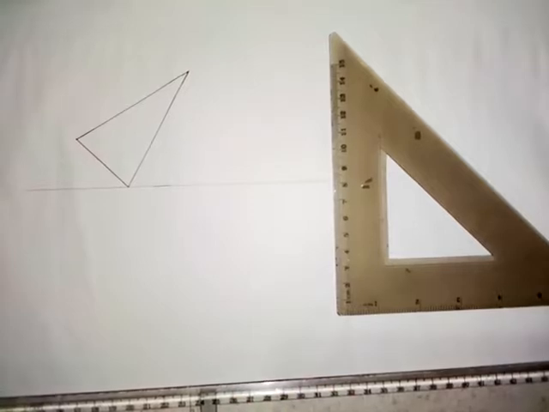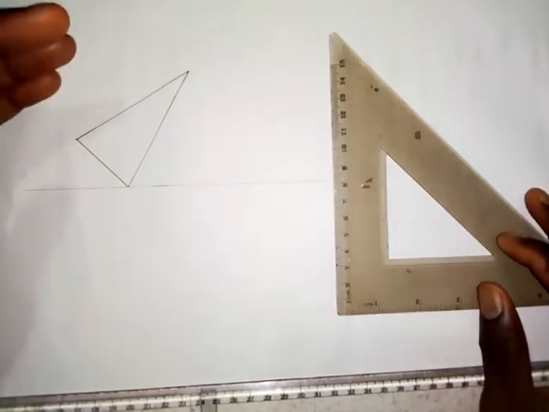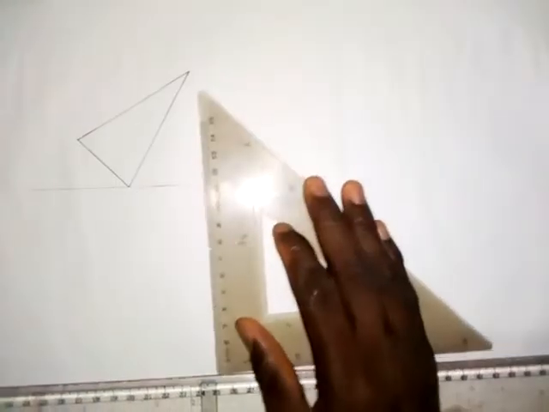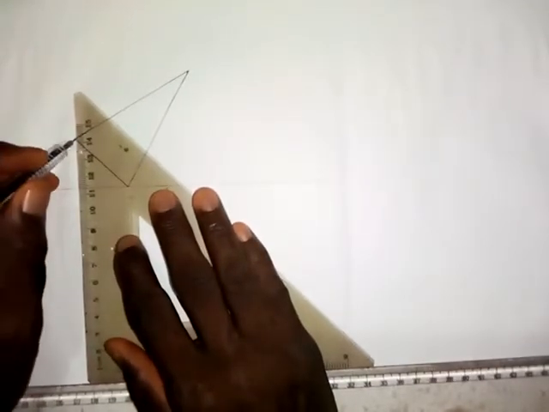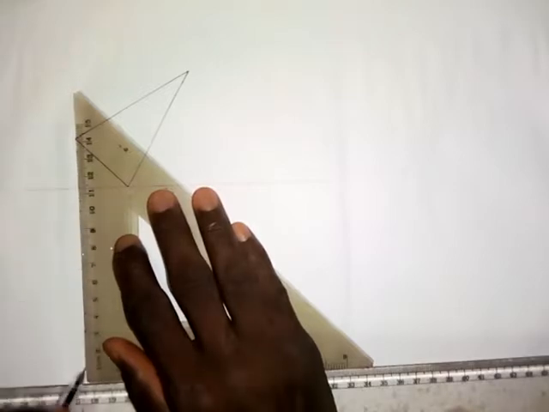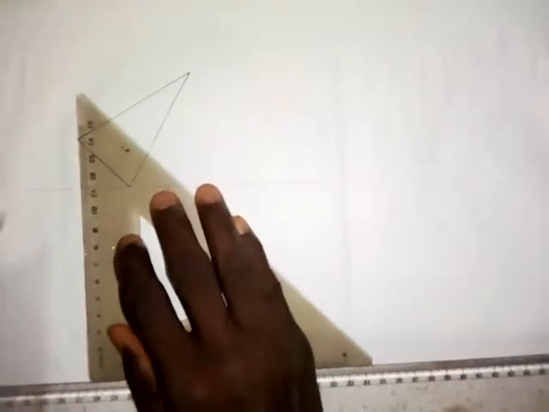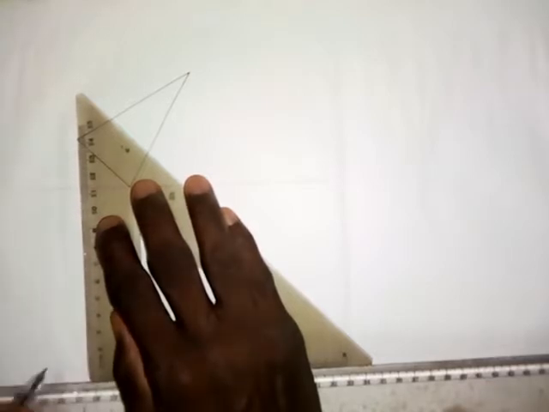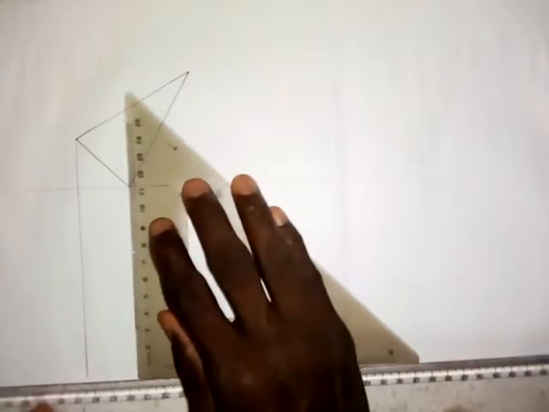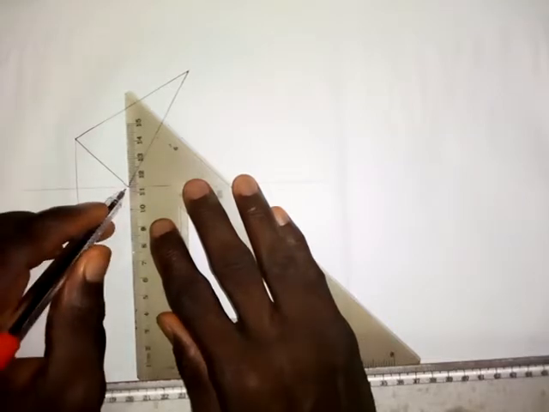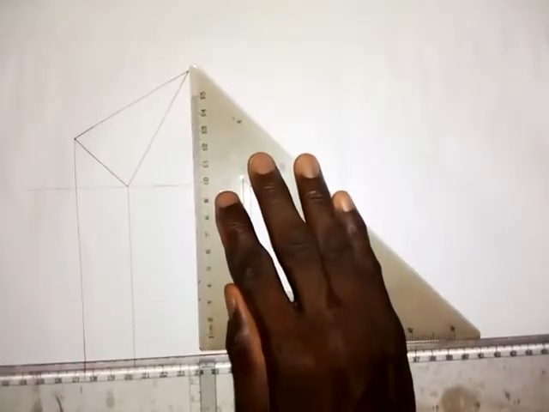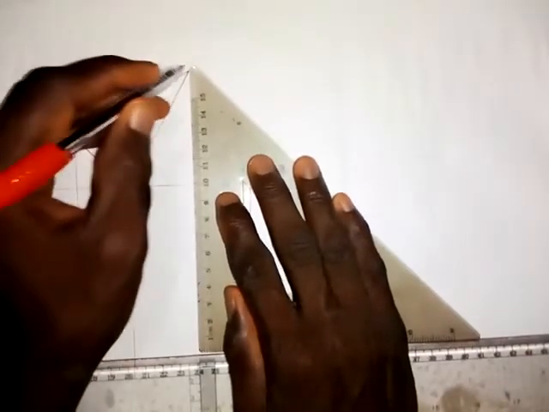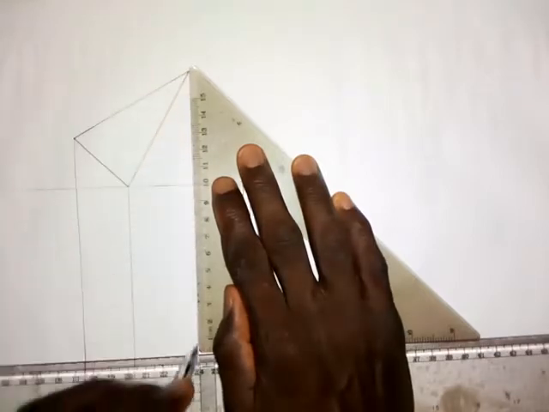So let's look at how we can solve this problem. Now, we are going to start with the plan. So we are going to project a line from this point down. Then from this point, we also draw a line, and from this point, which is the apex of the pyramid, we also project a line down here.